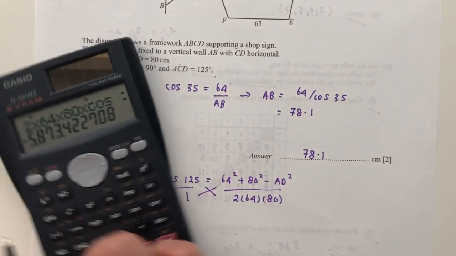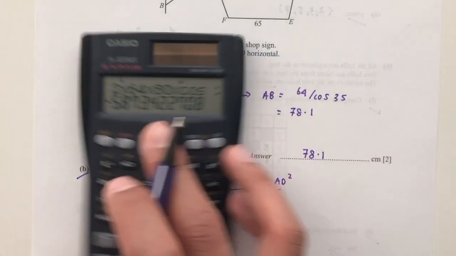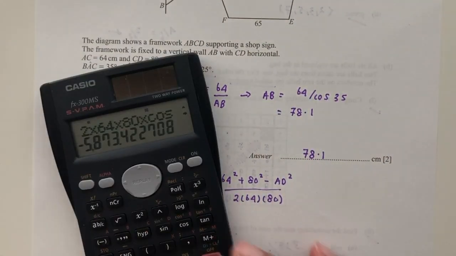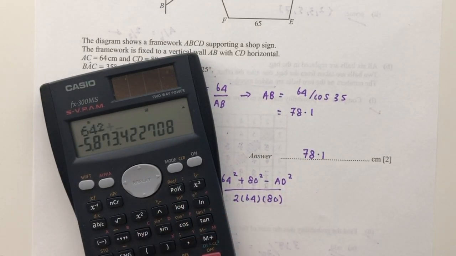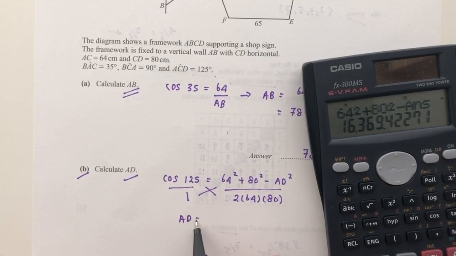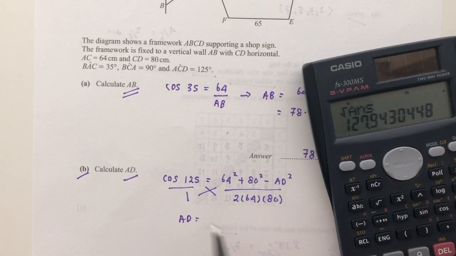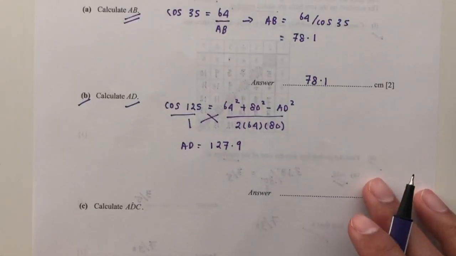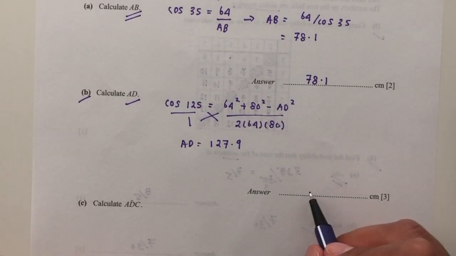That will be a value here. And then we have to send this one over here and this one over here. You will have 64 squared plus 80 squared minus answer. That will be this much. So AD will be the square root of that. You'll have 127.9. So AD will be 127.9.